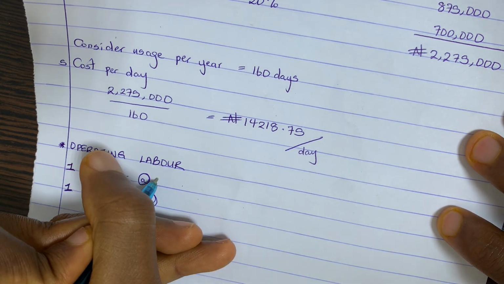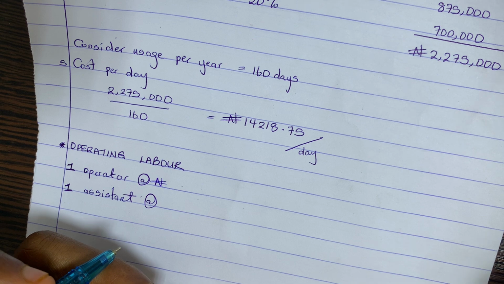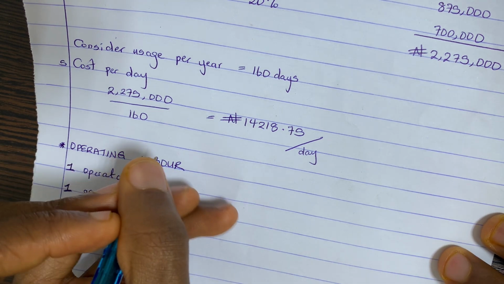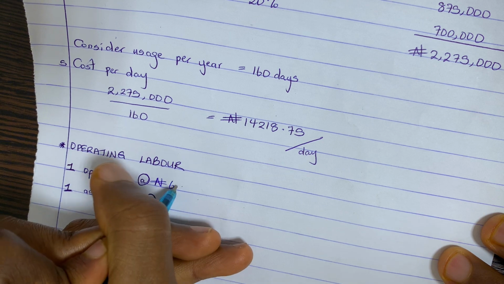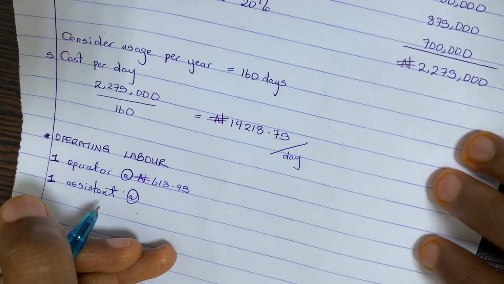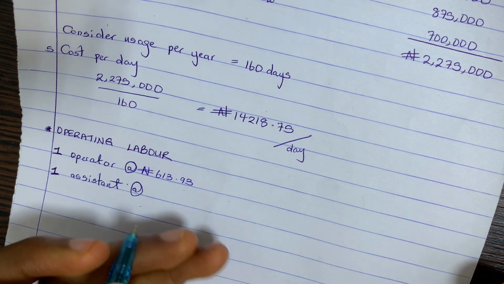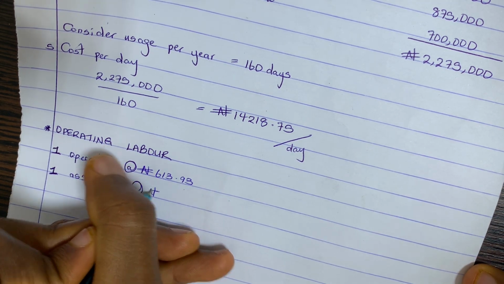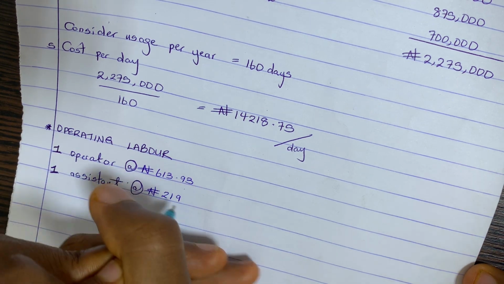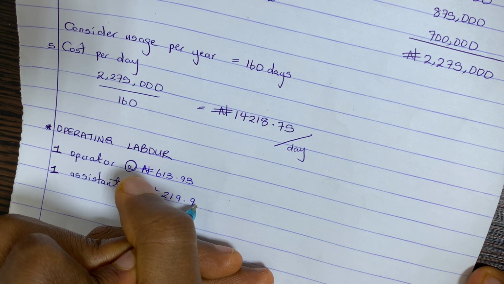So you know that in the building up of rates for skilled labor, we calculated it as 613.93. Then for the assistant, you give the assistant for what? Unskilled. Which we deduce as 219 naira 94 kobo.